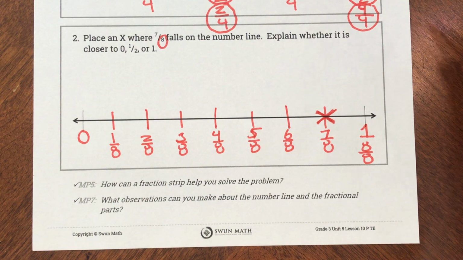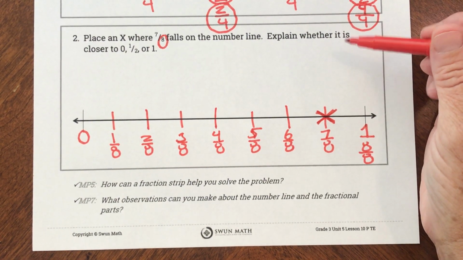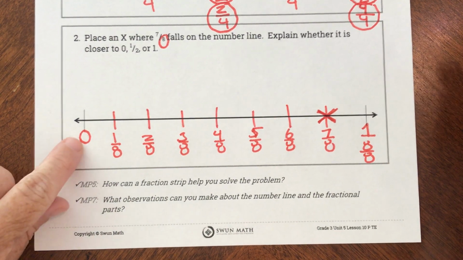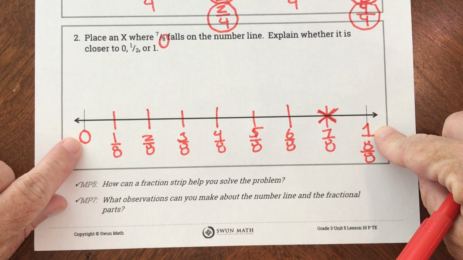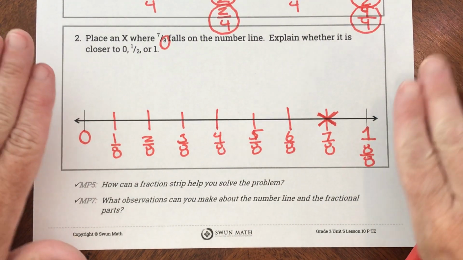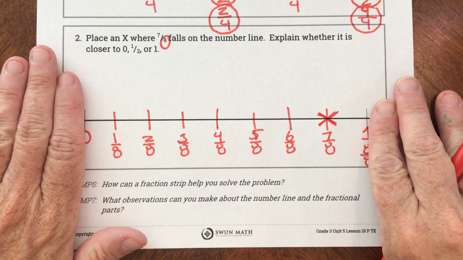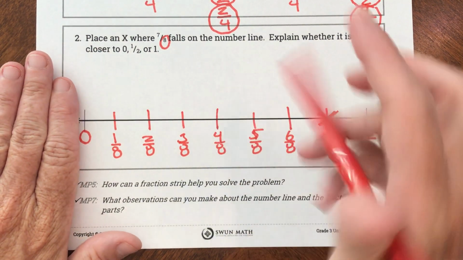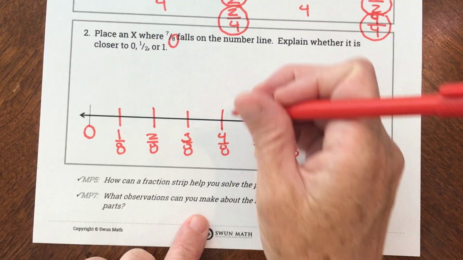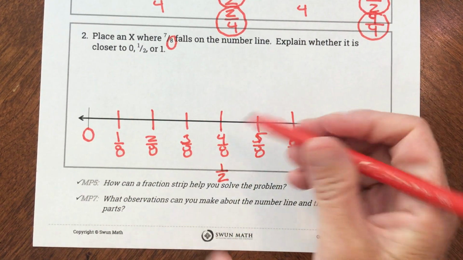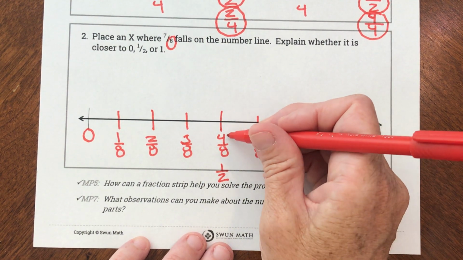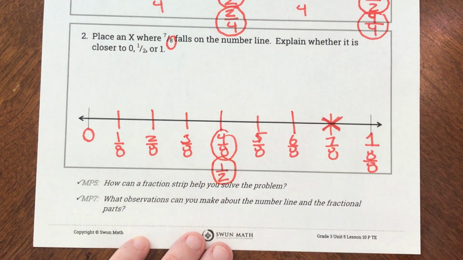Okay, then it says explain whether it's closer to 0, 1/2, or 1. Well, I know where 0 is and I know where 1 is. Where was 1/2? Where is half this number line? Well, if it was cut into 8 pieces, isn't 4 of the 8 pieces half? Wouldn't right here be 1/2 of it? Because 4 of the 8 pieces is half of it. So this is the same as half. Those are what we call equivalent fractions.